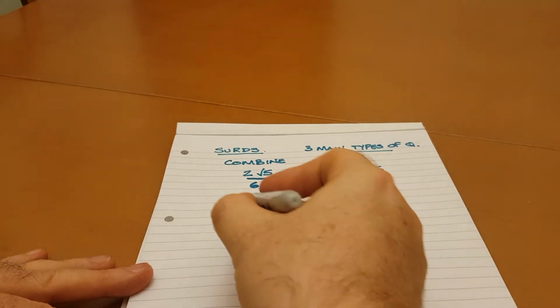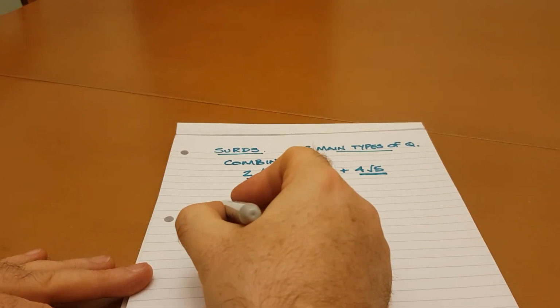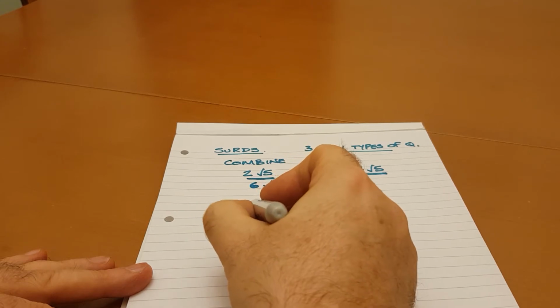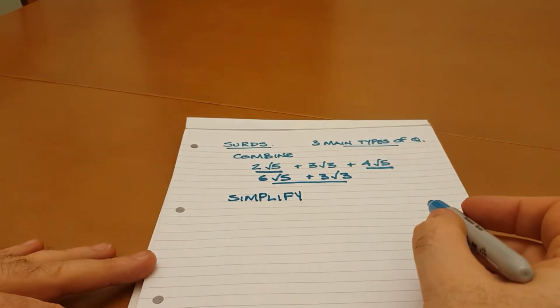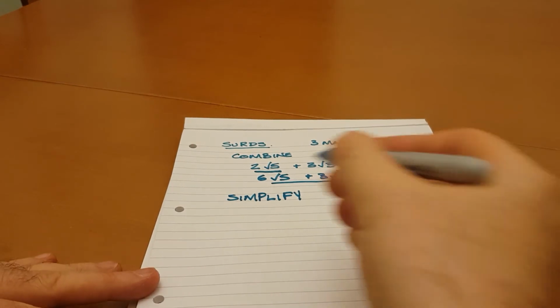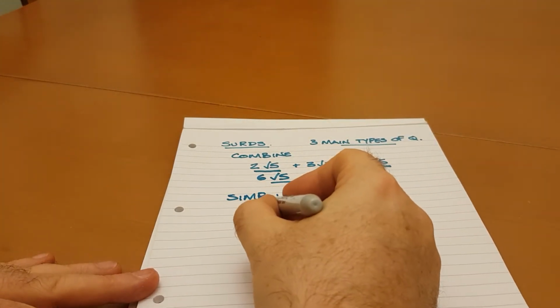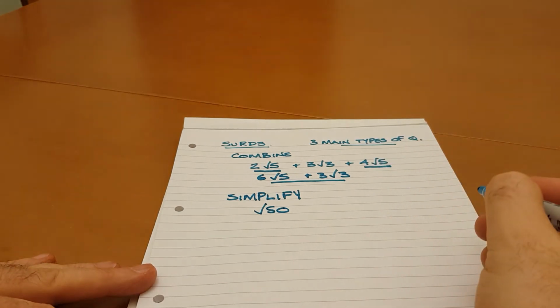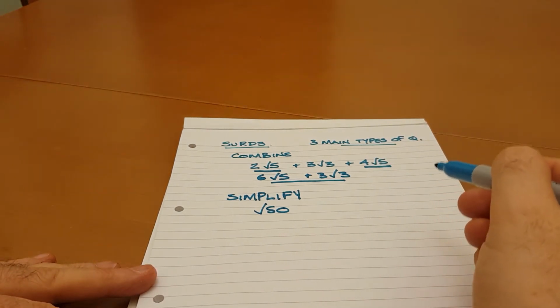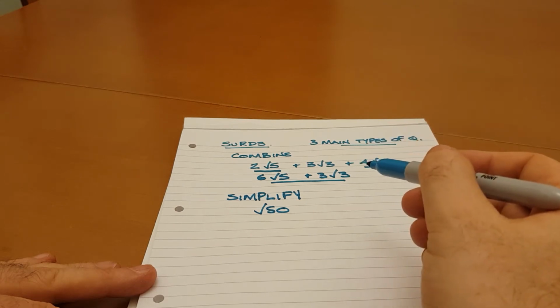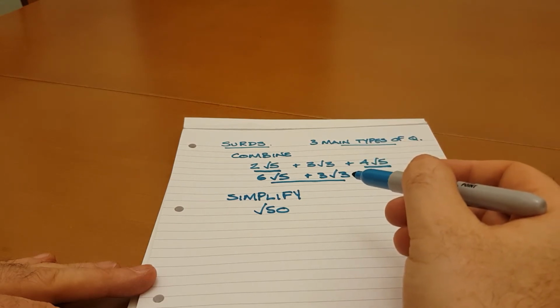The next main task which you would be asked to do is to simplify a surd. And what generally happens here is that we're given a surd, so for example, the square root of 50. And what we're going to do is split it down into the square numbers, which are factors of those, and take the root of them in order to simplify that.